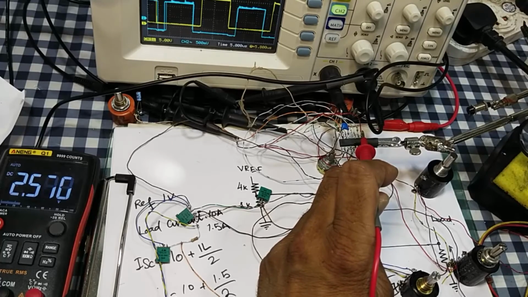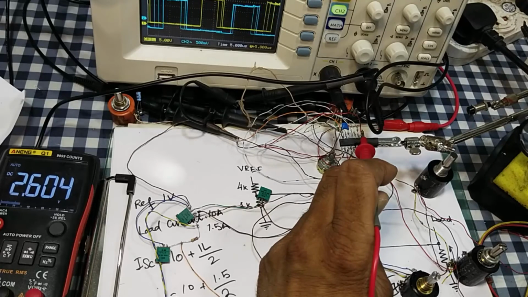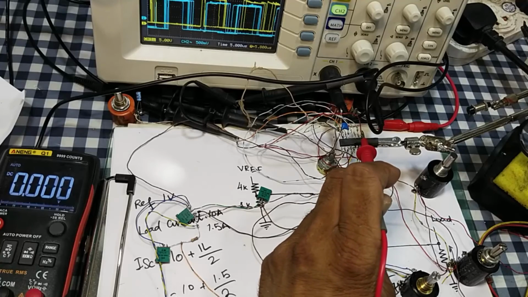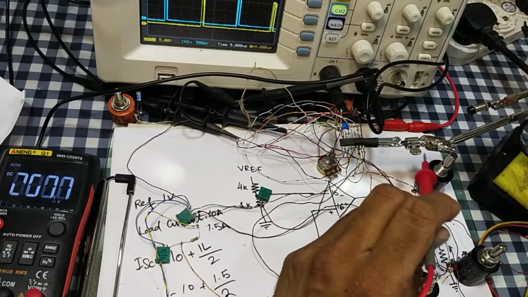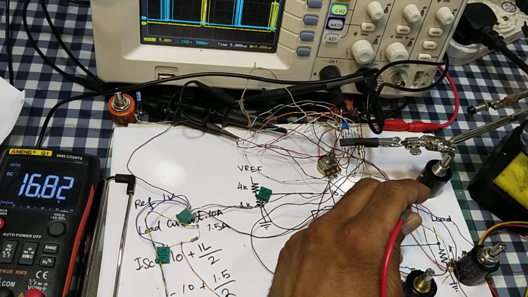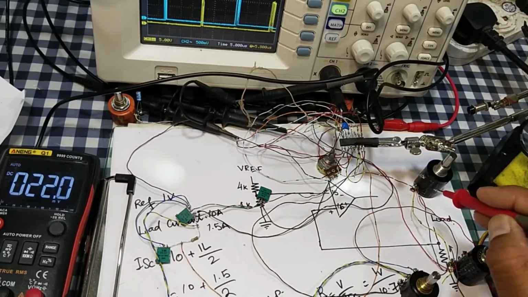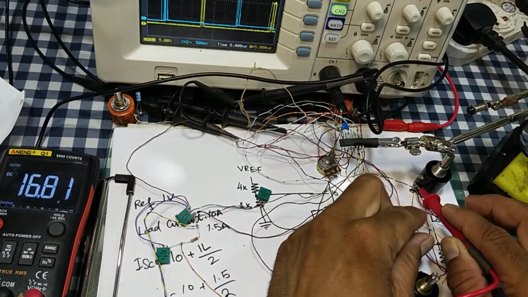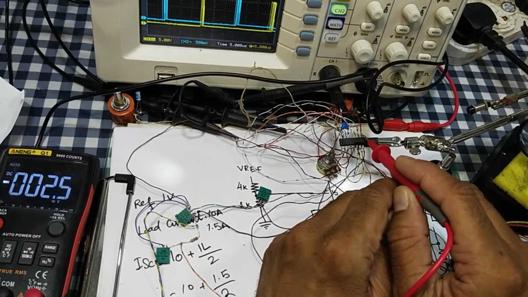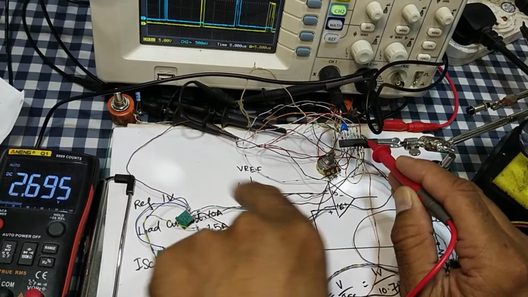If the output increases above the rated voltage, for example we have to find 15 volt, in that case the IC will reduce its duty cycle. Why? Because this time the voltage at output is 16 volts. When the voltage is 16 volt, at that time pin number 1 has 2.69 volt.